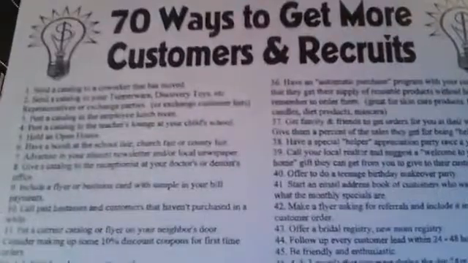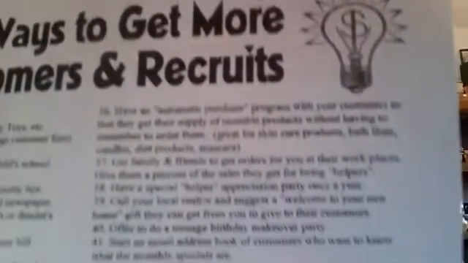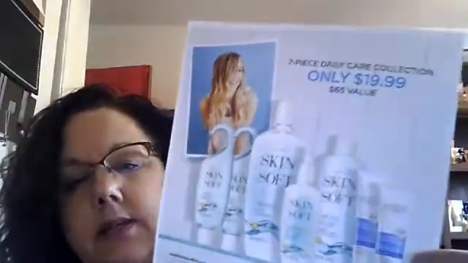And we also have, I like this, 70 ways to get more customers and recruits. So there's all kinds of different ideas for you. And some more. And like I said, brand new reps, they get that daily care collection for $19.99, and there is an actual flyer that you can make, and this is what it is, all these wonderful products. So share that with your customers and friends, and you can also put that on your page.